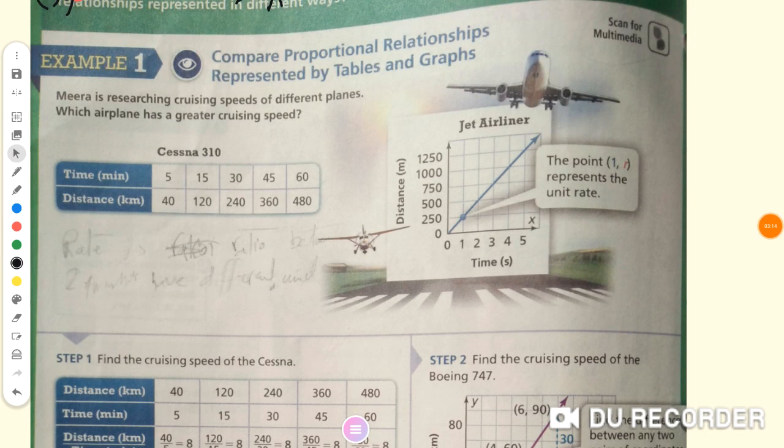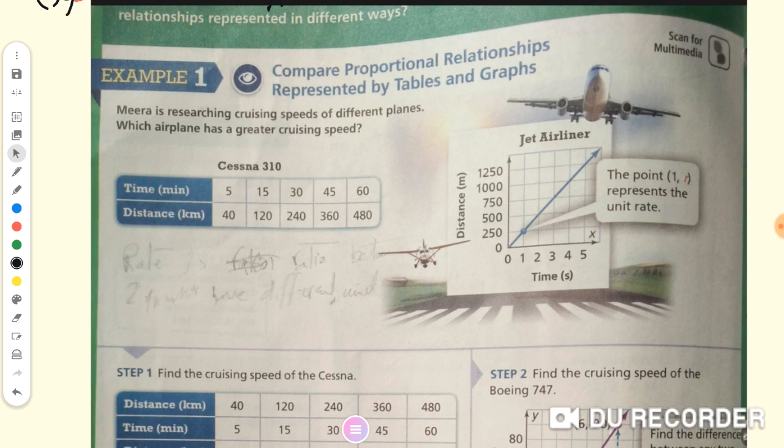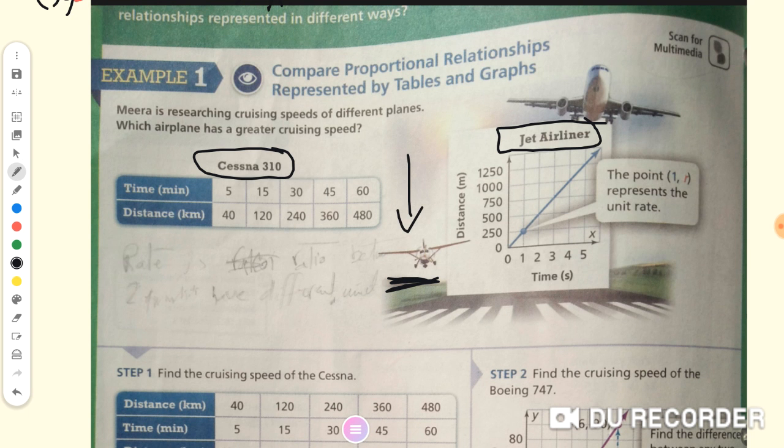If we want to compare the relation between the cruising speed of two different kinds of plane, the first one is the Cessna plane and the second one is the jet airplane. This plane is called Cessna 310 and the jet airplane. From the table here we want to know the constant of proportionality, as it gives me the proportional relation.